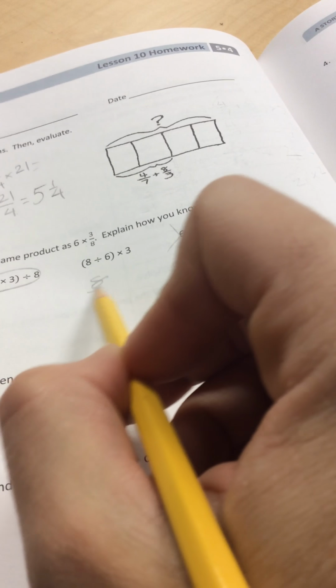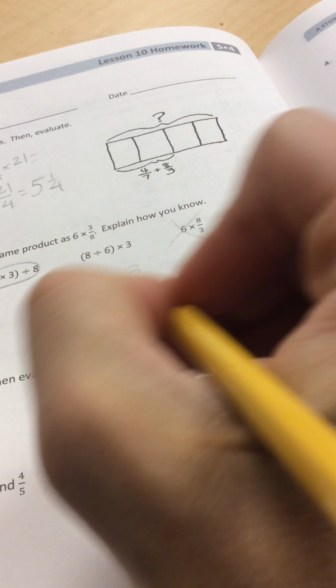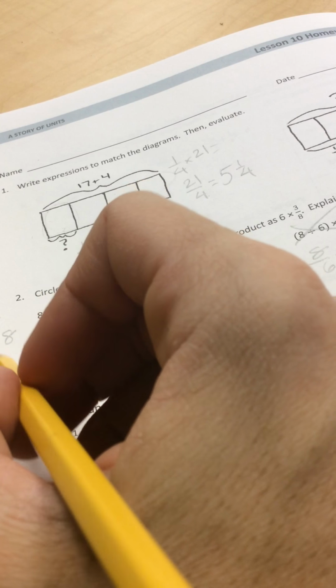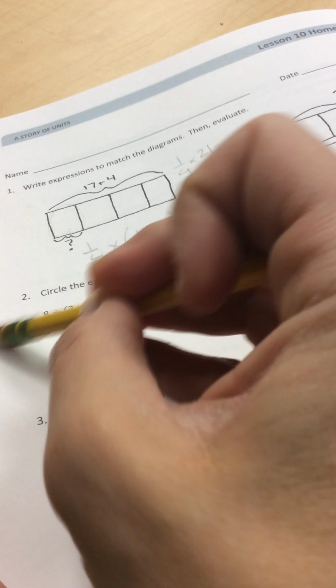This would mean 8 divided by 6 times 3, which wouldn't work because the 8 needs to be in the numerator. And then when we go over here, we have 8 divided by 3 times 6. That wouldn't work either because this 8 needs to be in the denominator. So those 3 would work.